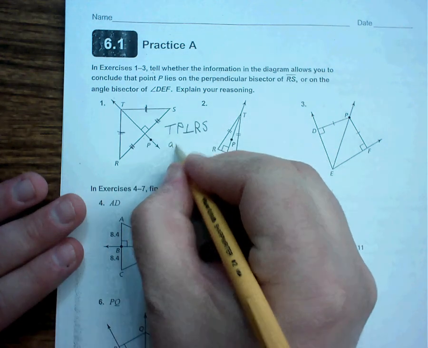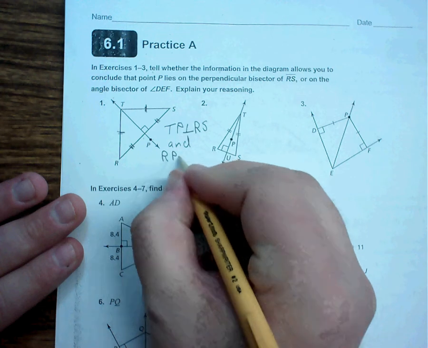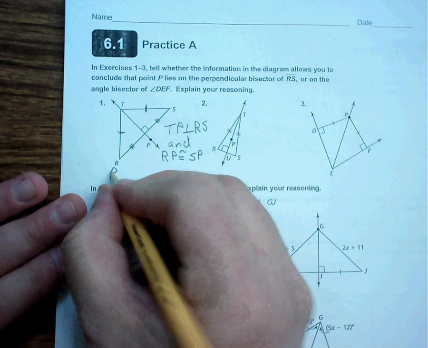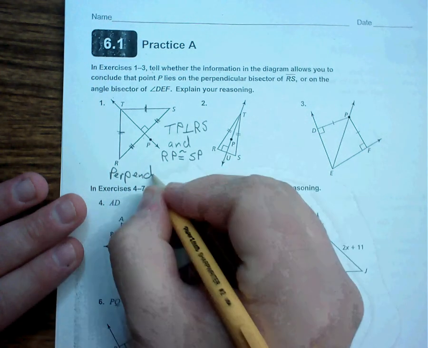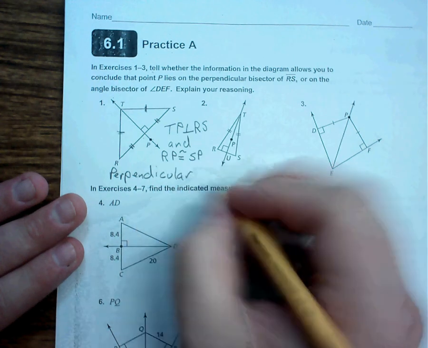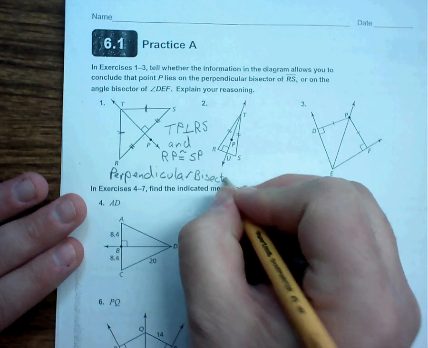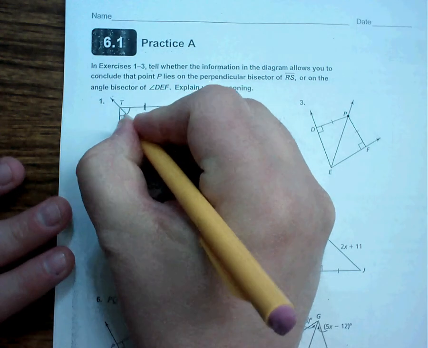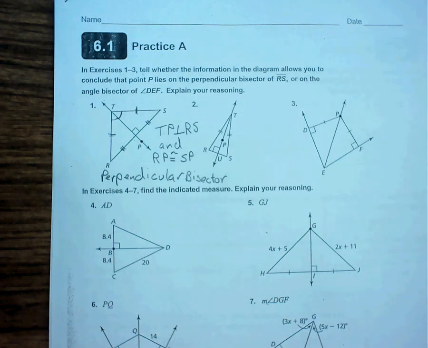And RP is congruent to SP. So we would call that a perpendicular bisector. It's also an angle bisector too, because these two angles would be congruent. You couldn't have all these congruent sides if they weren't congruent.